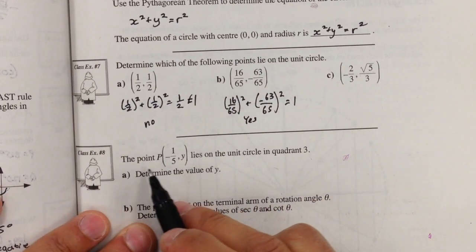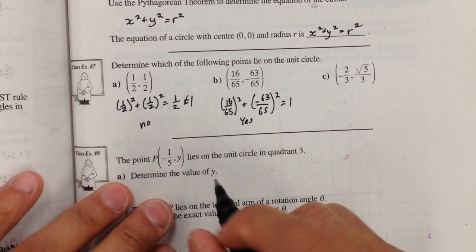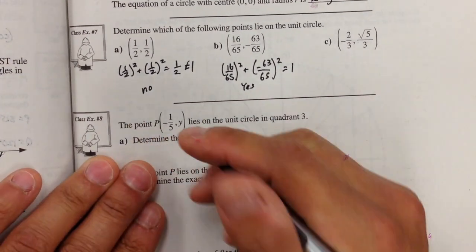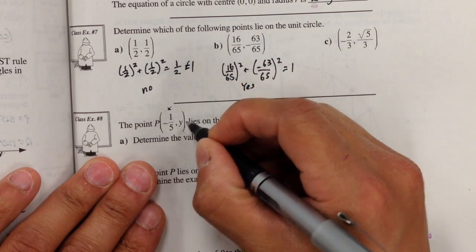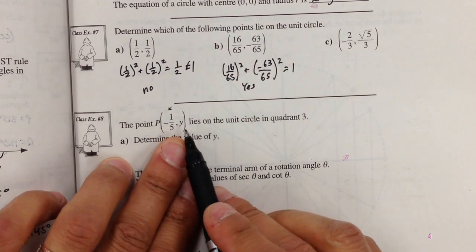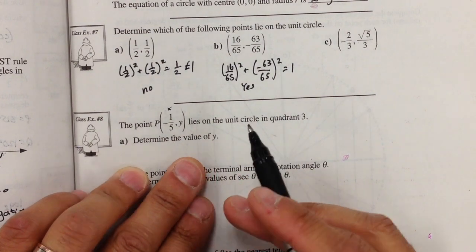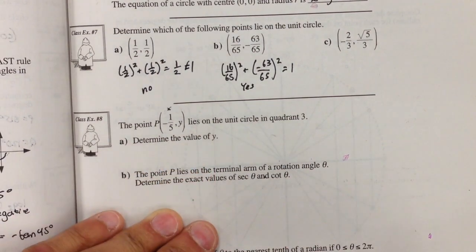When you're trying to solve for the actual equation, like in this example here, remember that this is your x value. You're solving, in this case, for your y value. Determine the value of y. And remember that it's going to be equal to 1. So that's going to be your second variable here.